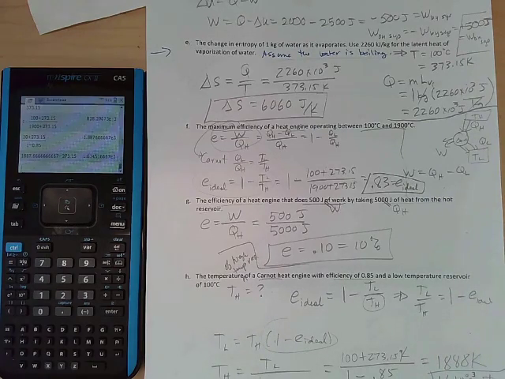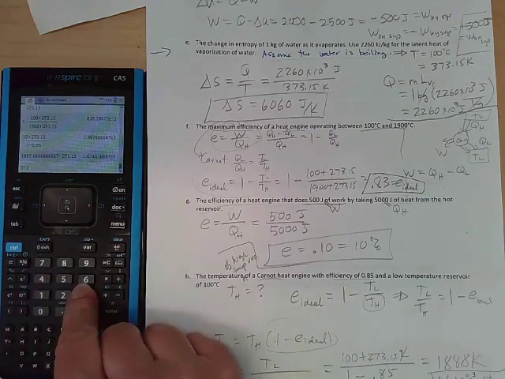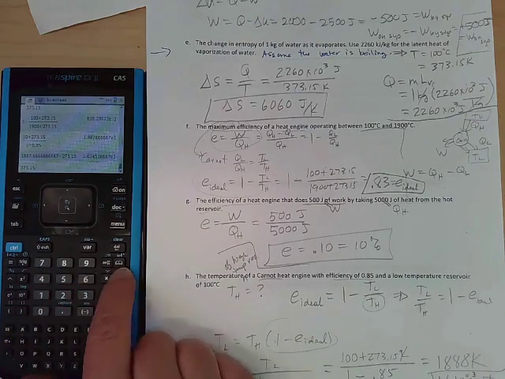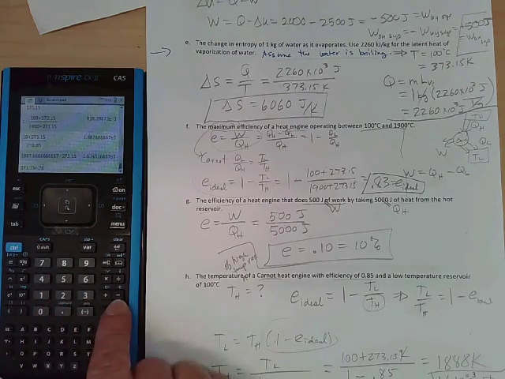All right, what did I do wrong? 373.15 divided by 0.15.